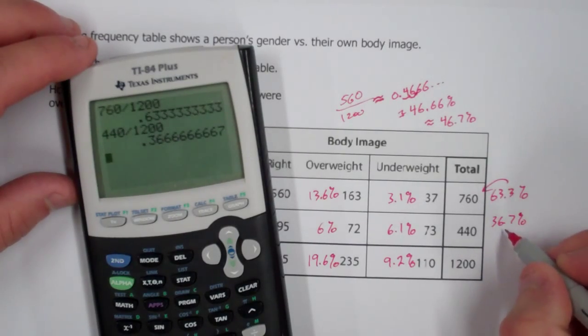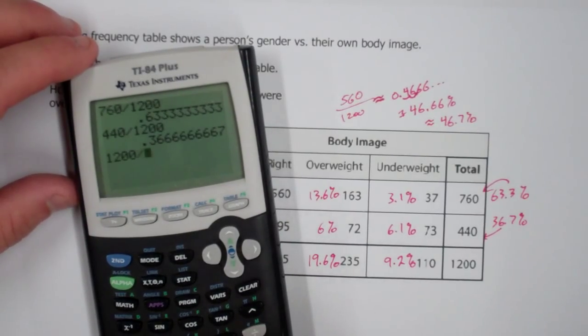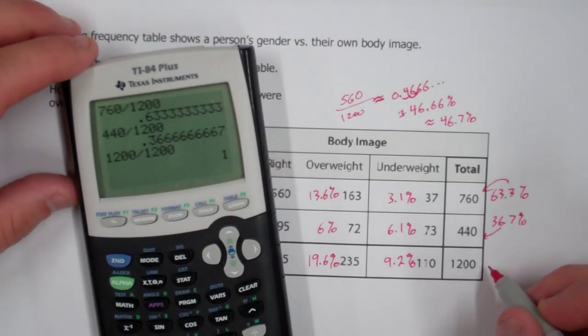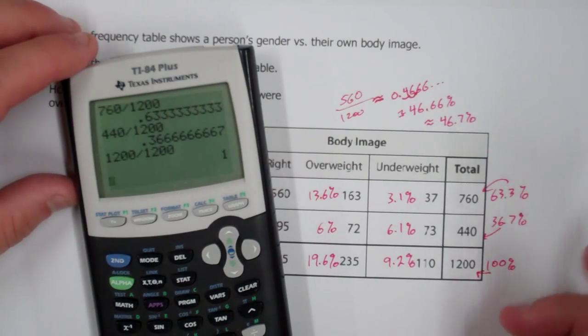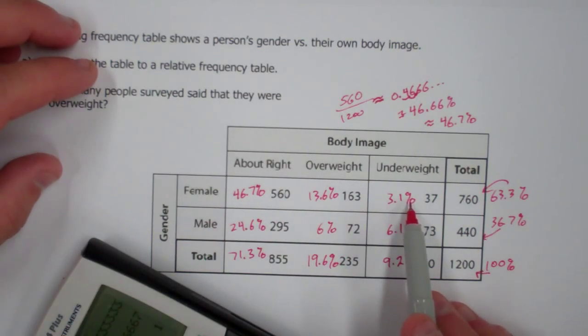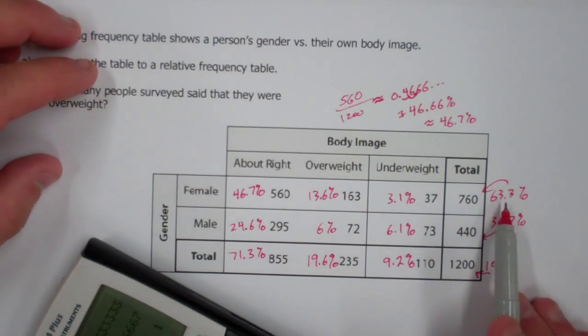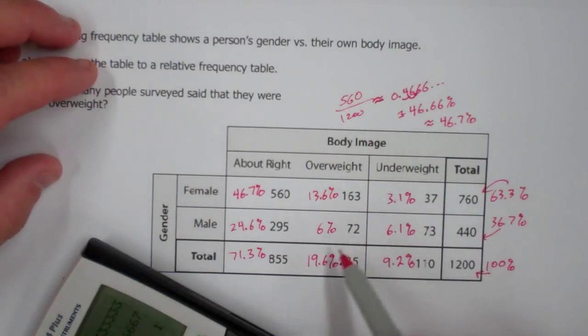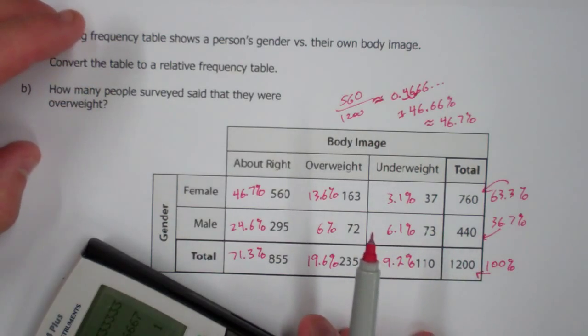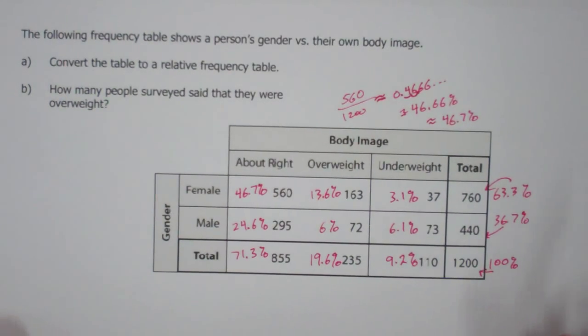That's all jiving. If you add these two up, you get 100%, and of course the table total divided by the same number should be 100%, and that'll always happen there in that column. So you can do a lot of things here to check your work. You can add up the percents, the relative frequencies in each row, and that should be the total percent for that row, and you could do that for each row and then each column as well. So that's part A. We've converted this to a relative frequency table.